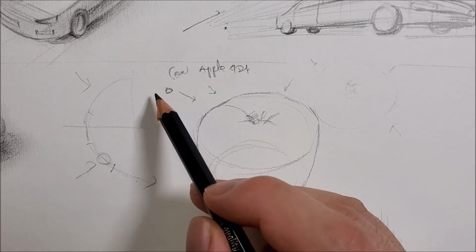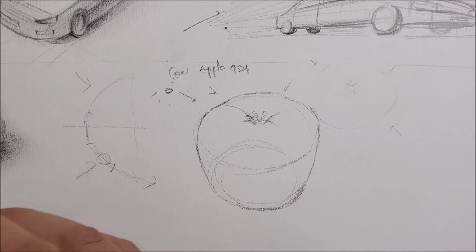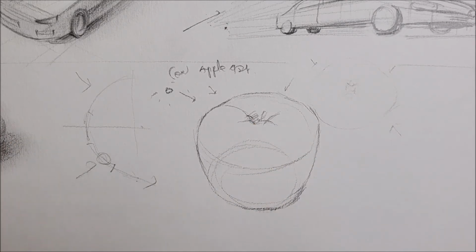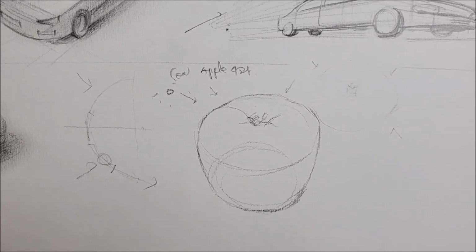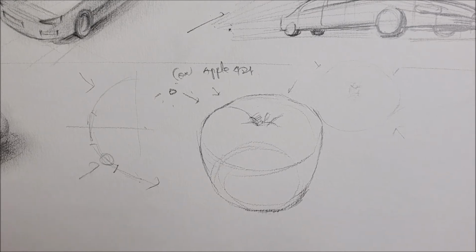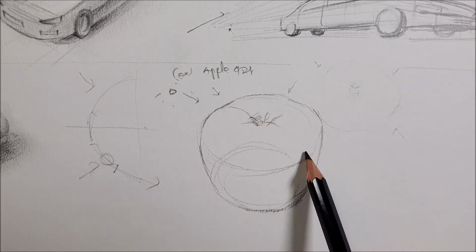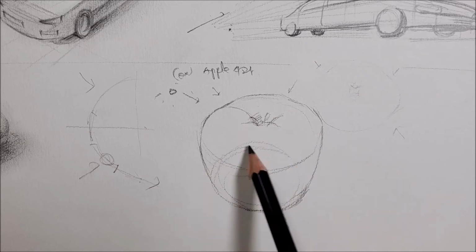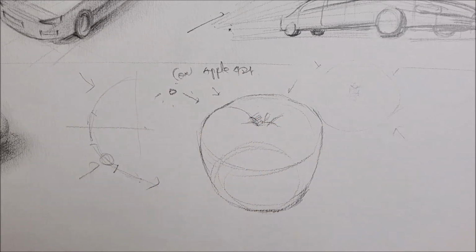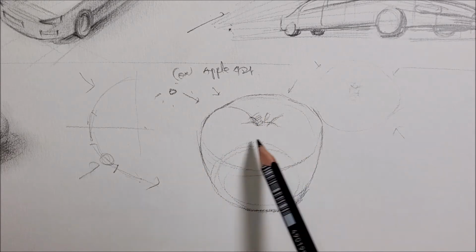So you can see the upper part. I make a little curve, and the curve line connects with the center of the hole. So some of the curve line connects, and it shows a certain character of the outline of the apple.